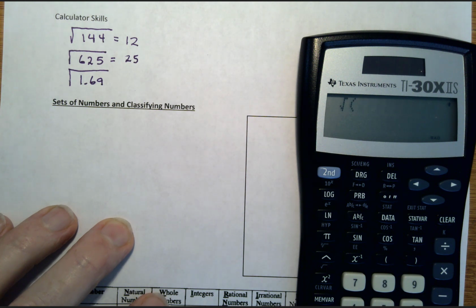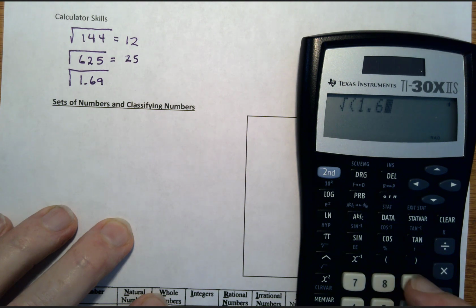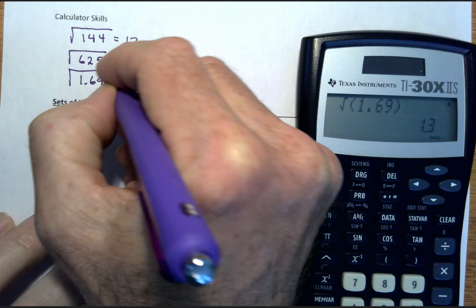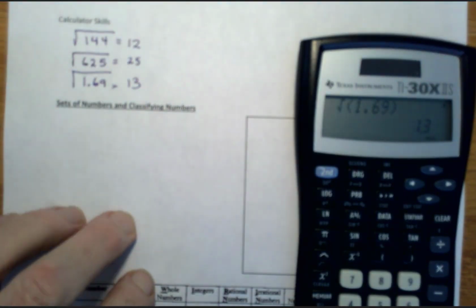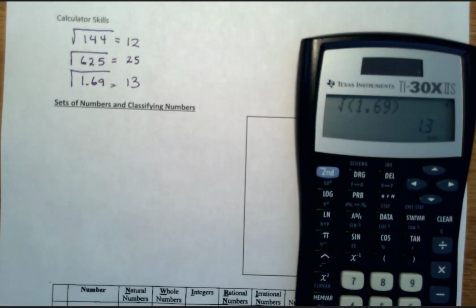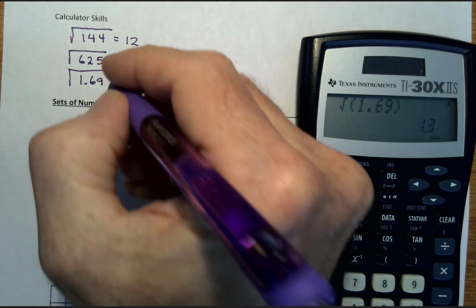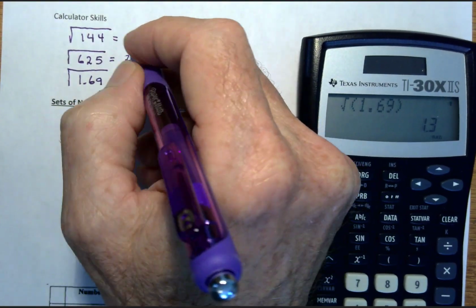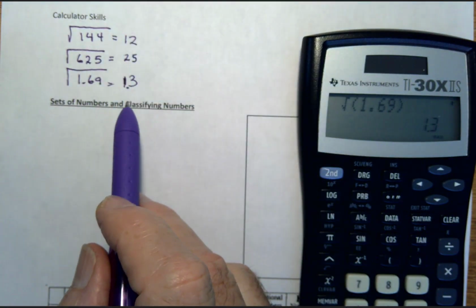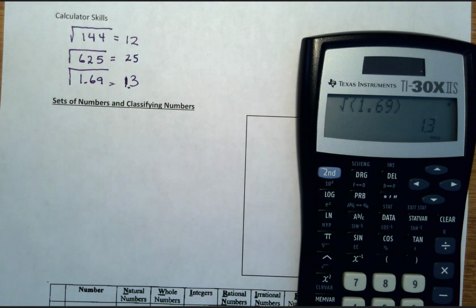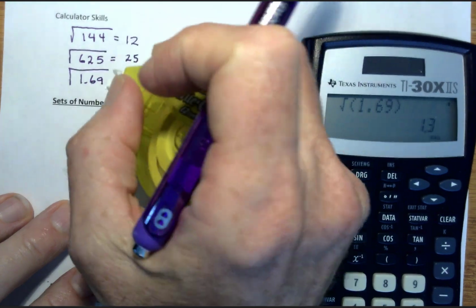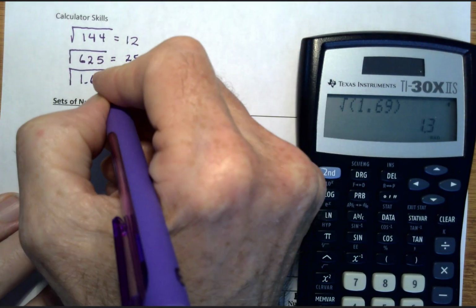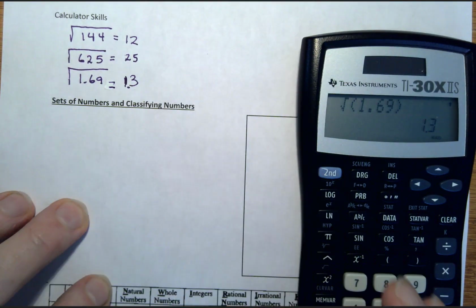Okay, I hope you paused and did it. Now let's check. What should you get? 1.69, close the parenthesis, and we get 1.3. Okay, these are all examples of square roots that had nice answers. And they're nice because they're whole numbers or easy decimal numbers. But square roots have another side to them.